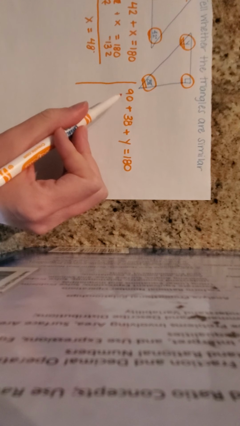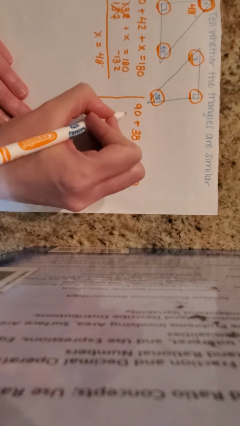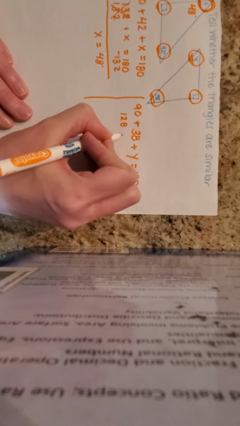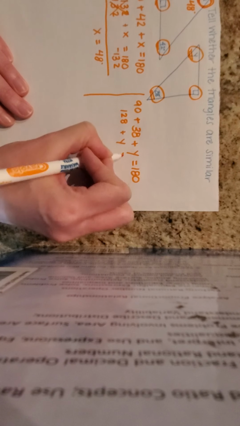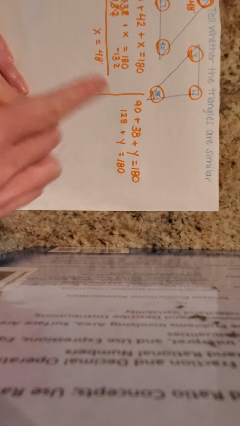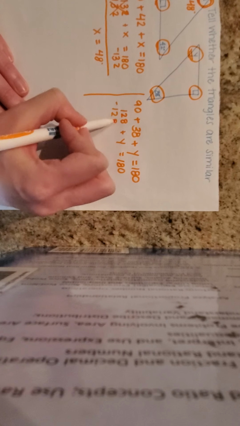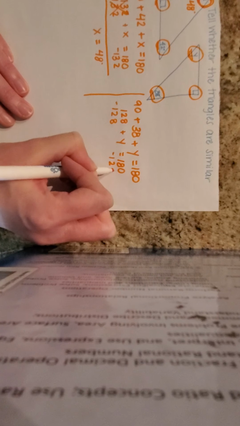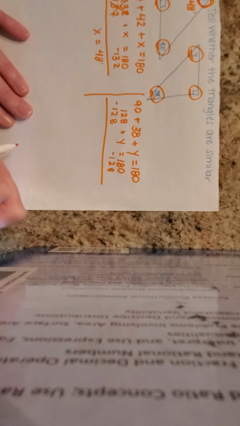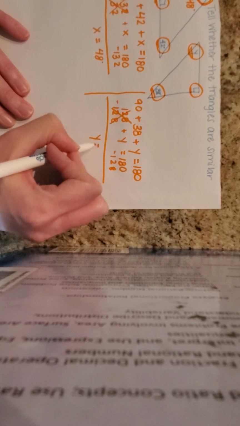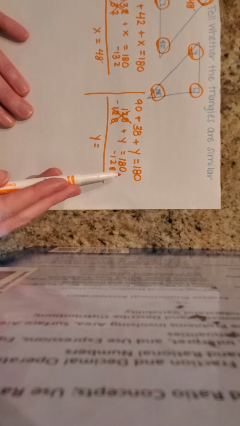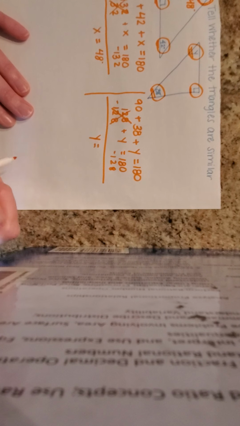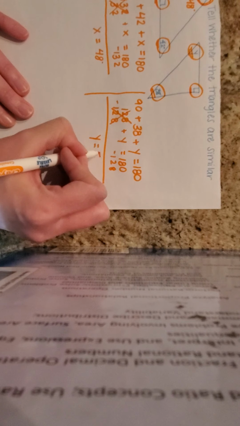So 90 plus 38 is 128 plus y equals 180. To get this y by itself, I'm going to subtract 128 from both sides. And this cancels out, y equals 180 minus 128, which is 52 degrees.